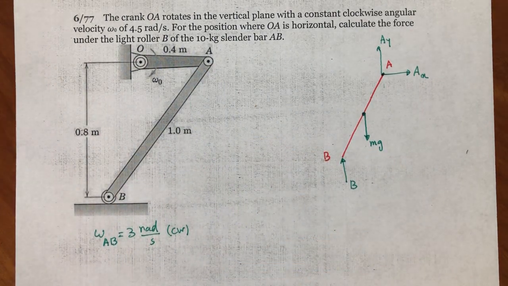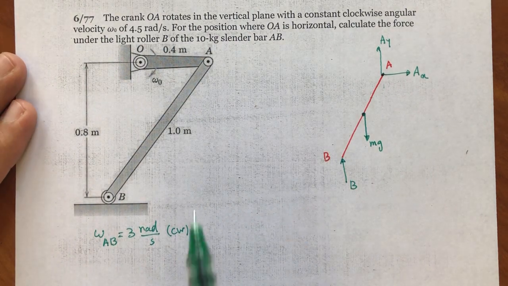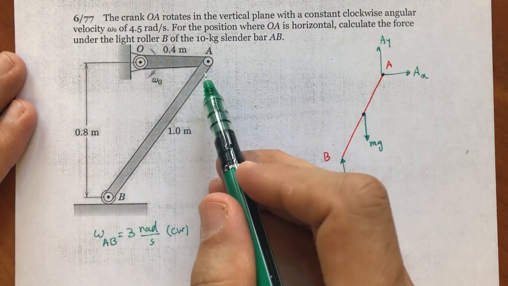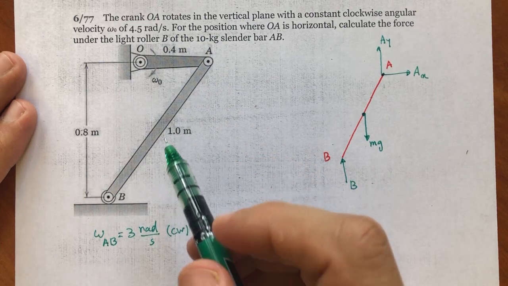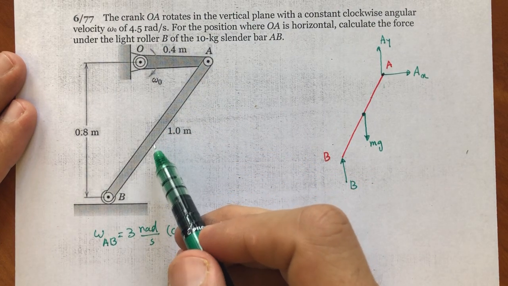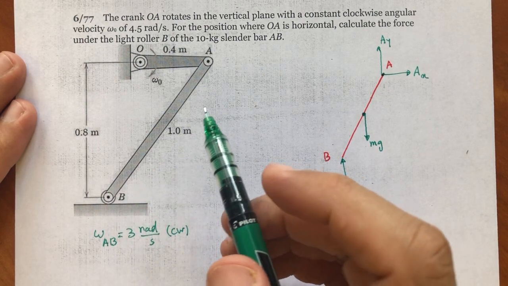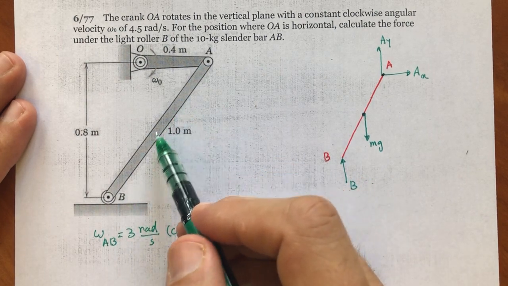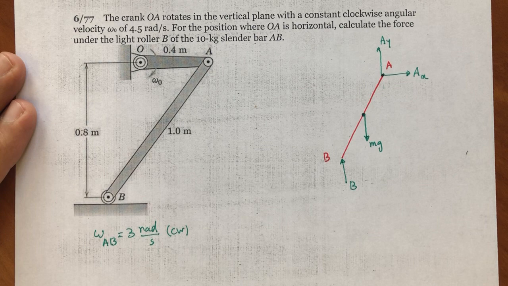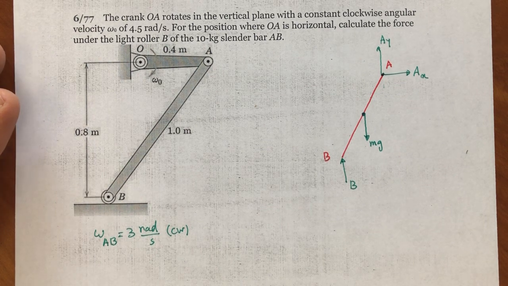We had a lot of similar problems in chapter 5. And also, by writing the relative acceleration equation between A and B, you're going to be able to find the acceleration of B, which is not really useful here, but importantly, you're going to find alpha of AB.